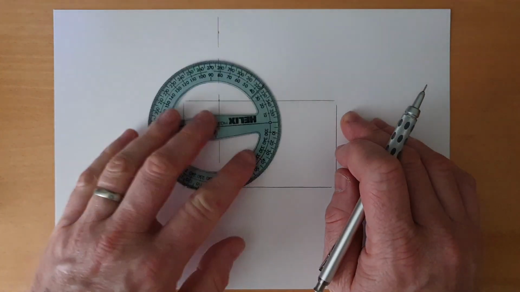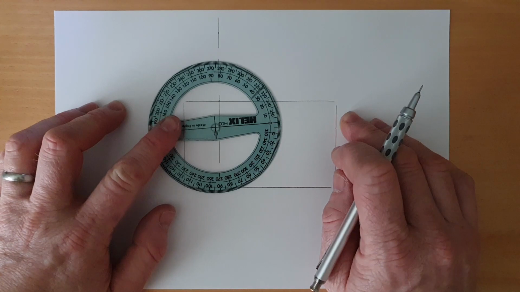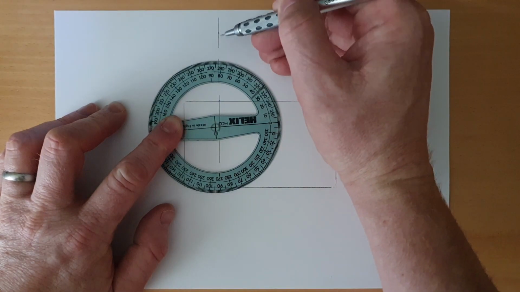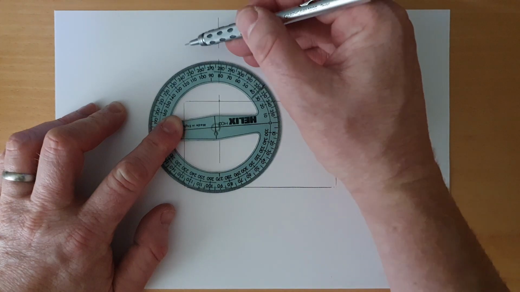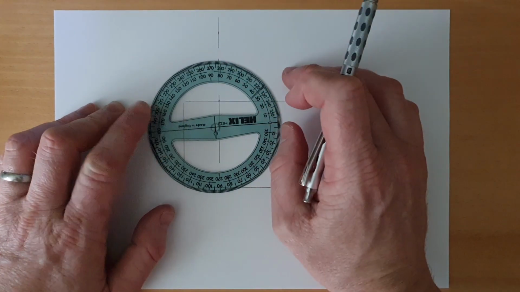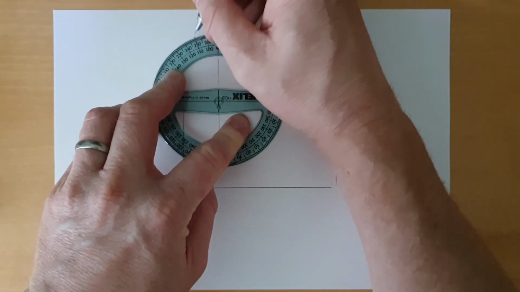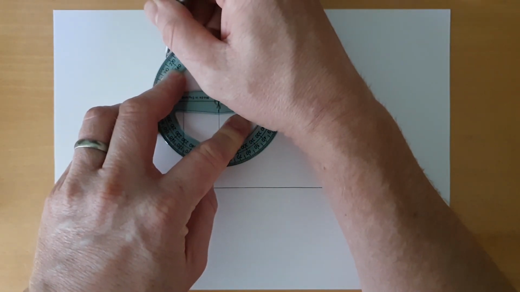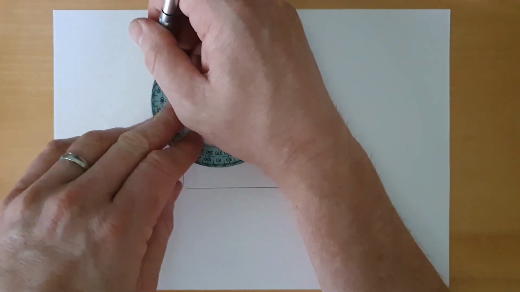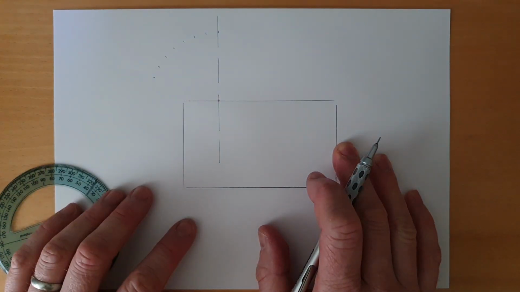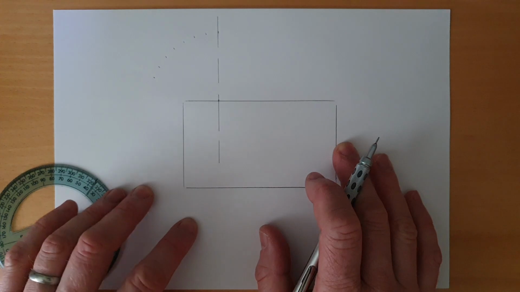I'm now going to mark the position of 8 incident rays. We're going to start off with an angle of incidence of 0, so in other words along the normal, and then we'll go on 10-degree increments from there. And I'm also going to draw the incident rays in at this point, just to save time later.